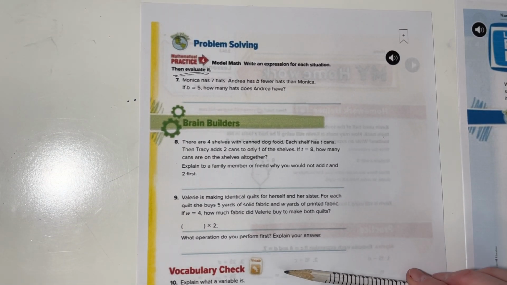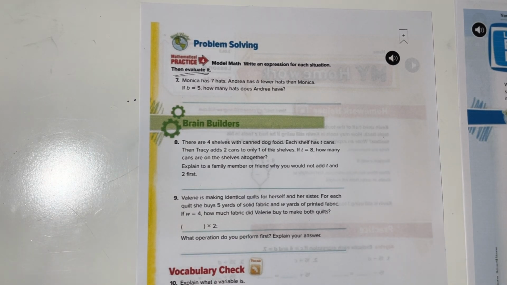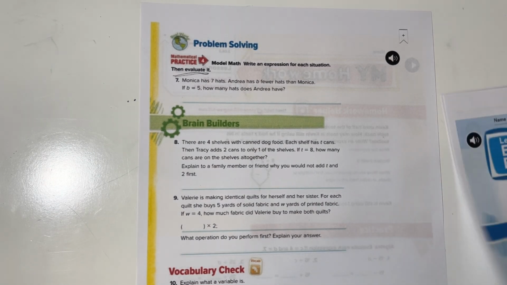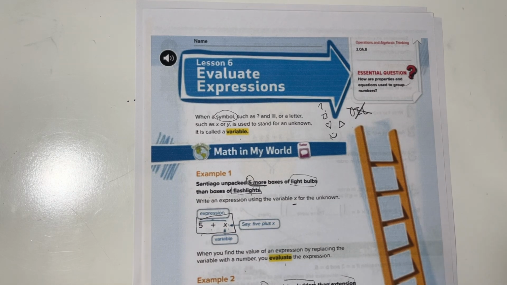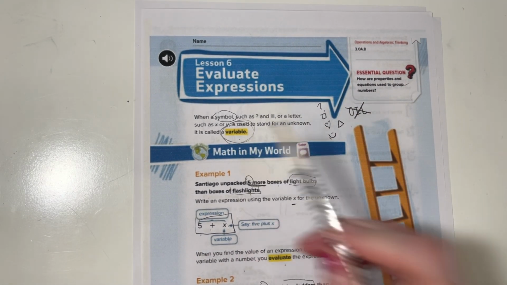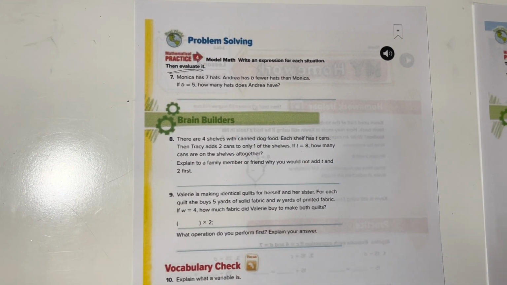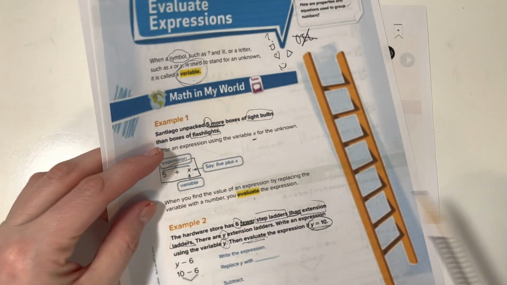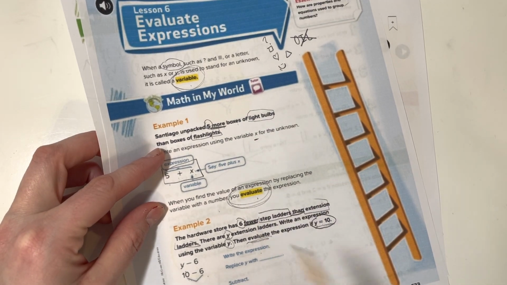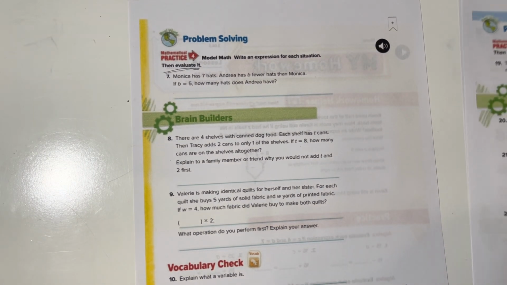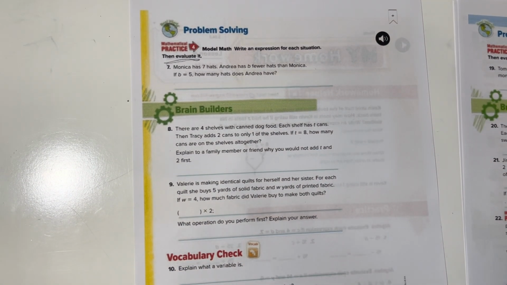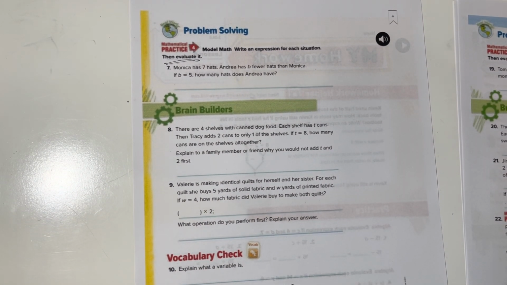And then down here's your vocabulary. Explain what a variable is. Variables are back here on page 533. There's your word right there. Look at page 533. What does it mean to evaluate an expression? Well, if you look back on page 533, text evidence, baby. Look at us using text evidence in our math. And then a test practice question down here.